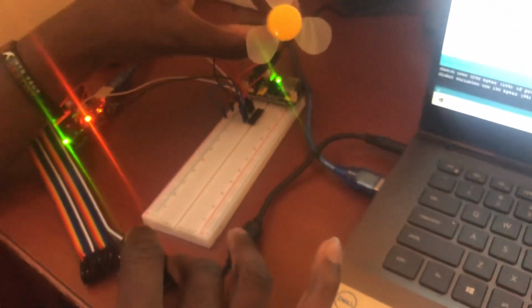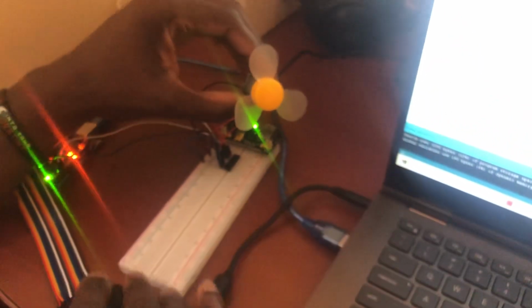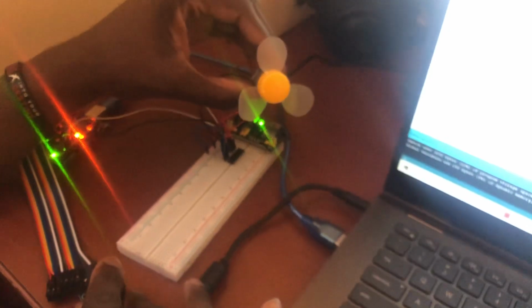Okay, so that is it. Go see that. And so I'm going to go ahead and start it up. Get a little closer if you don't mind. So when we move it forward, it should go in the clockwise direction. I'm going to try to start it slow so that you can see it move.